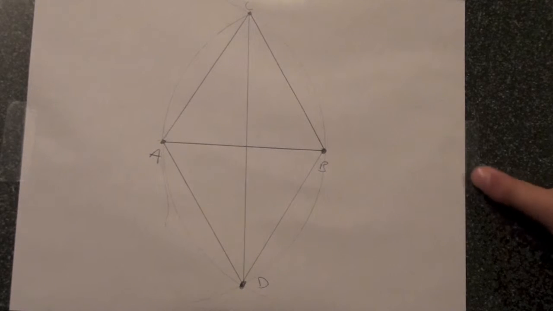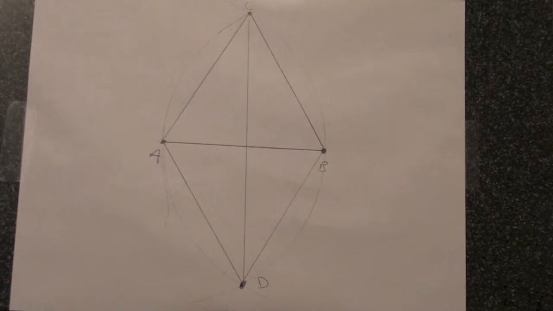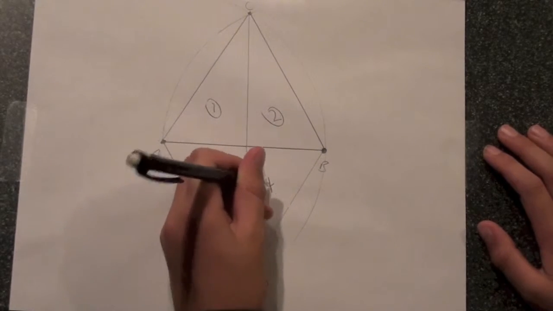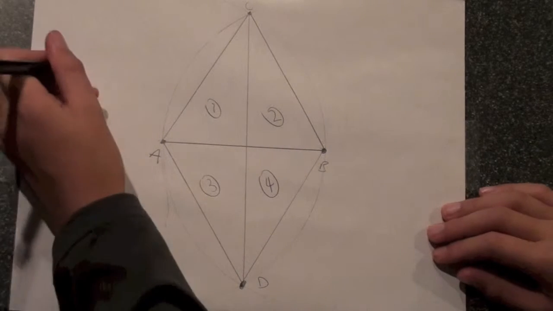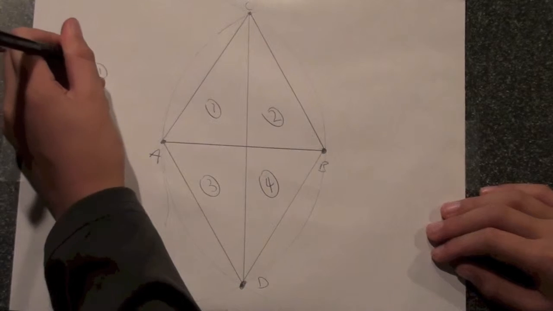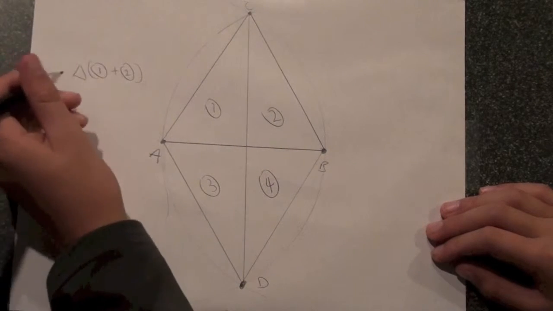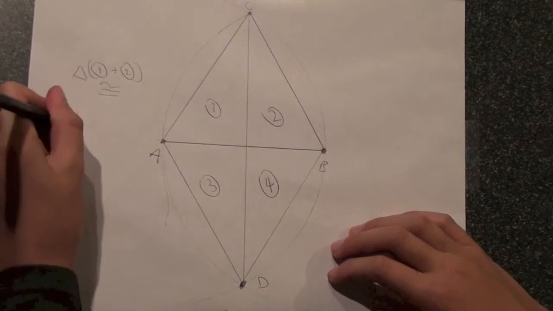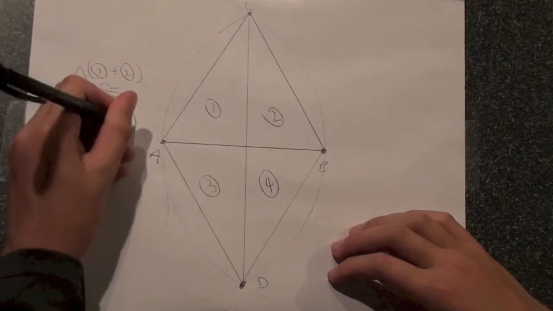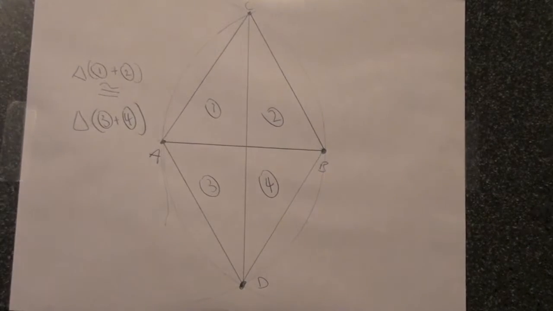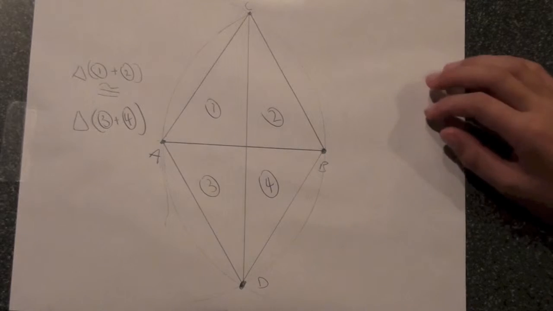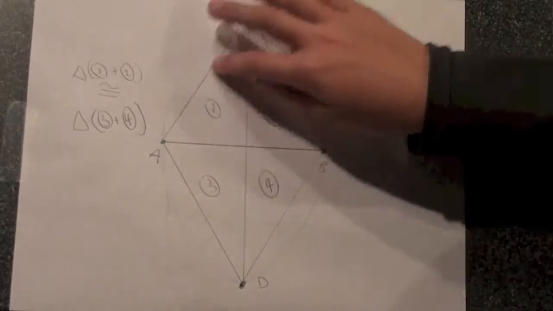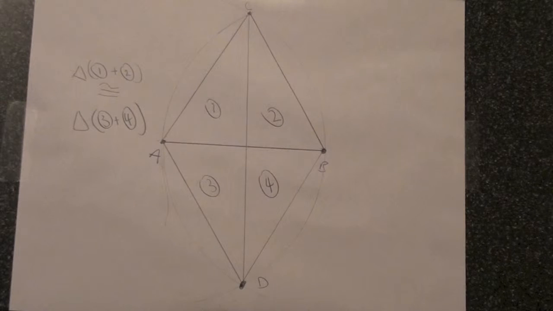Well, we'll need to find out if some triangles are the same. So I'll call this one triangle 1, this one's triangle 2, triangle 3, and triangle 4. I know that triangle 1 plus 2 is congruent to triangle 3 plus 4. So the top triangle is congruent to the bottom triangle. Okay, we know that. And what about 1 plus 3, this big one here? Can we say anything about that?